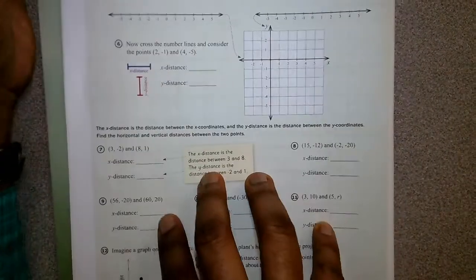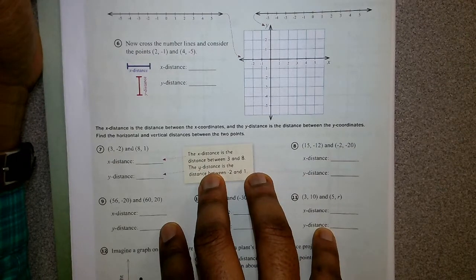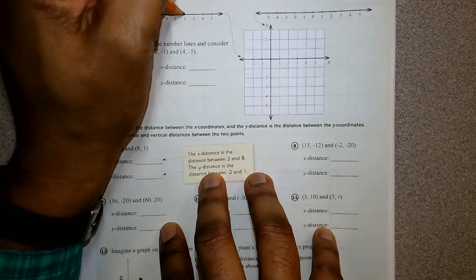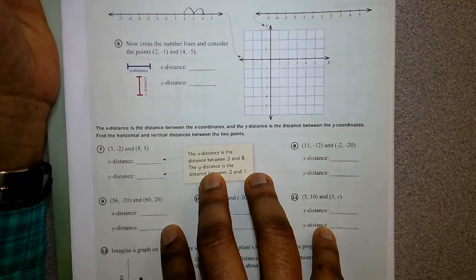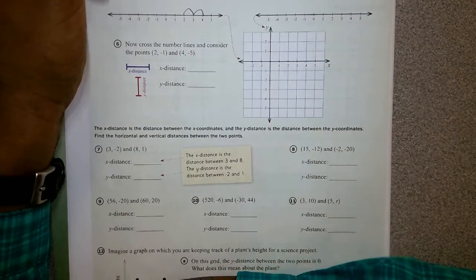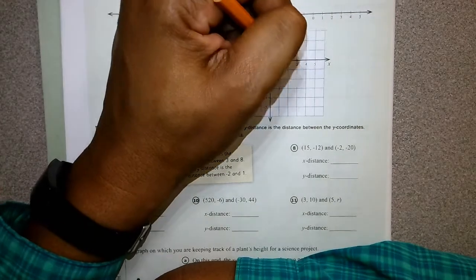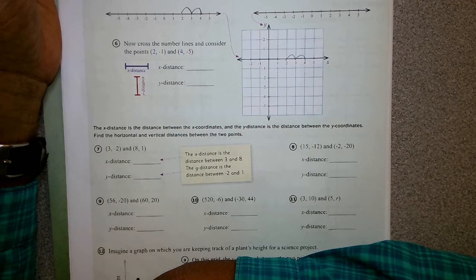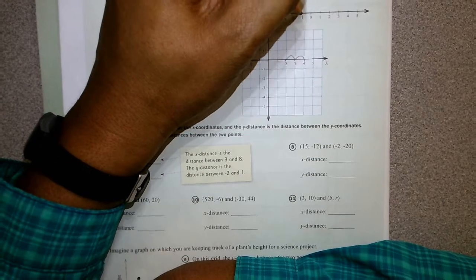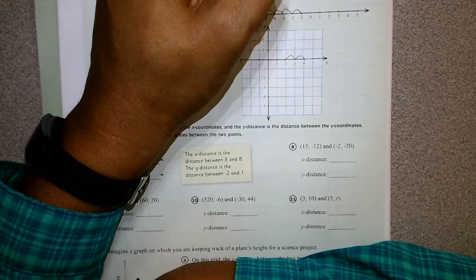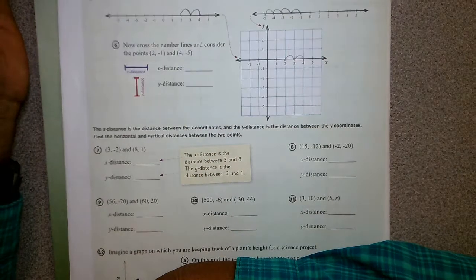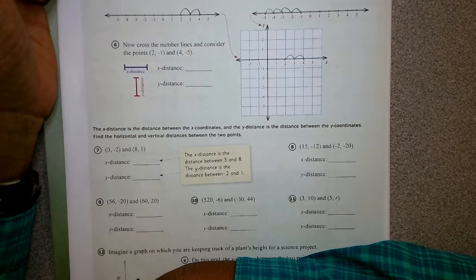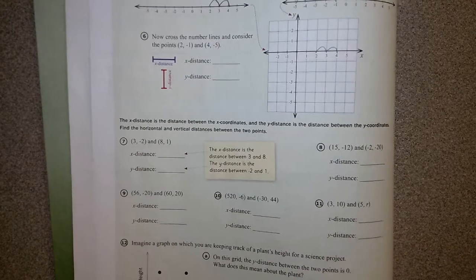Okay. On the number line, mark the distance from 2 to 4. 1, 2. On the number line, mark the distance from -1 to 5. -1 to 5. Let's skip this step.